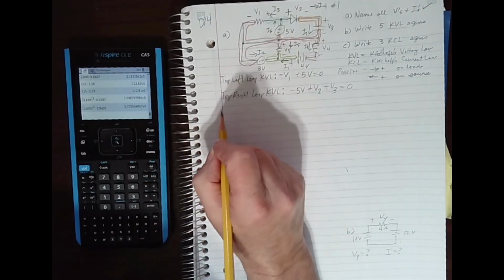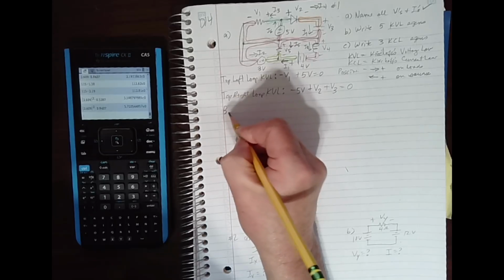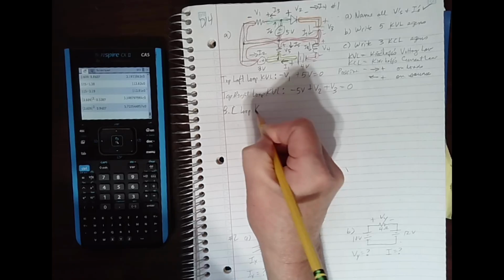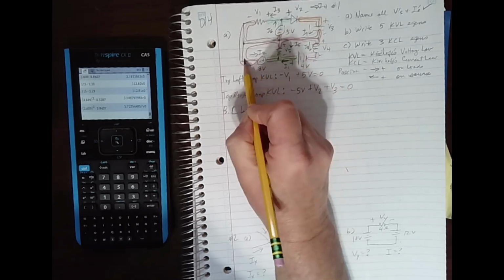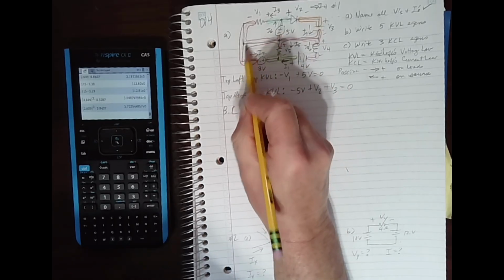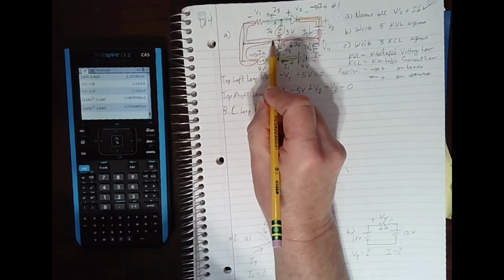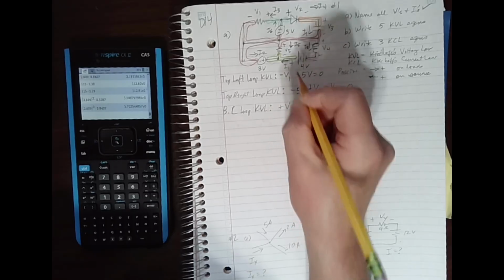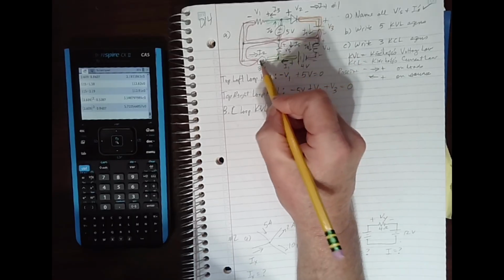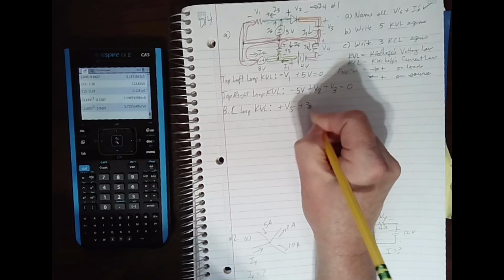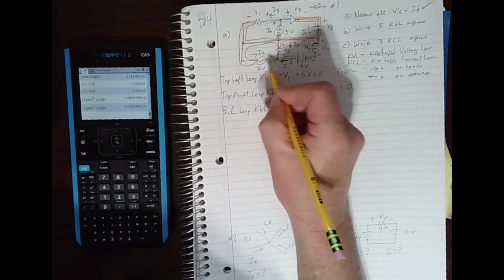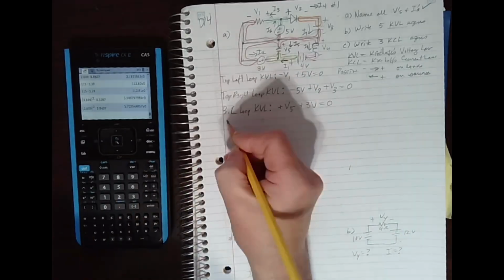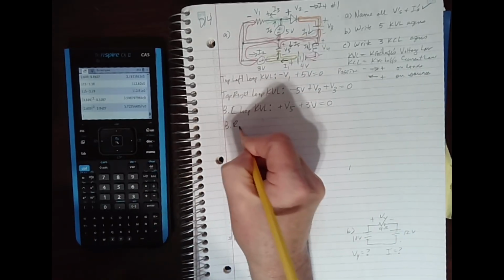Okay. Let's do bottom left loop, KVL. Starting here, not much happening, nothing, because we're just on wires. But then we hit something finally. We get into the plus side of V5. Continuing on, we hit the plus side of 3 volts. And then we come back on the wire to where we started, so we say equals 0. And then let's do bottom right loop.